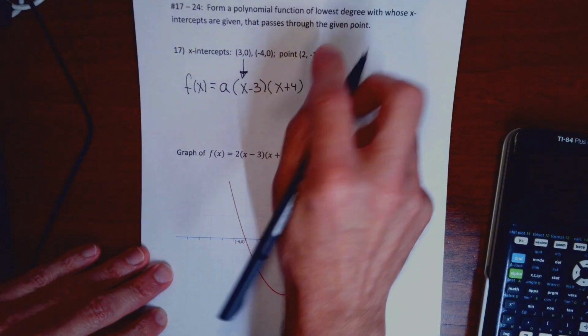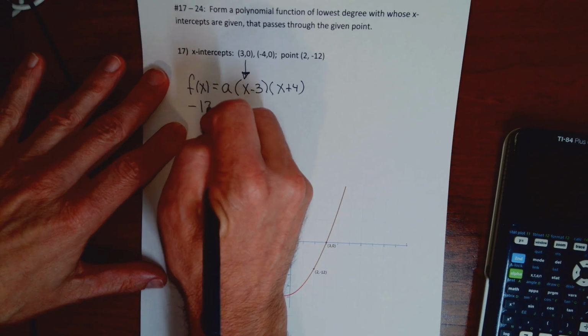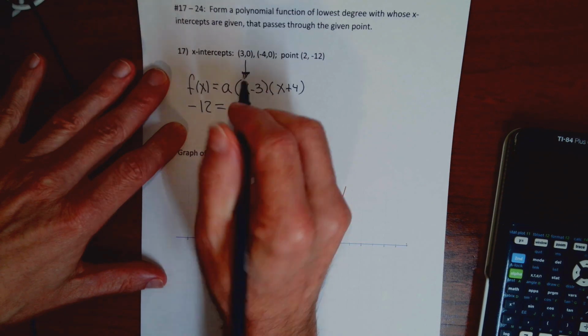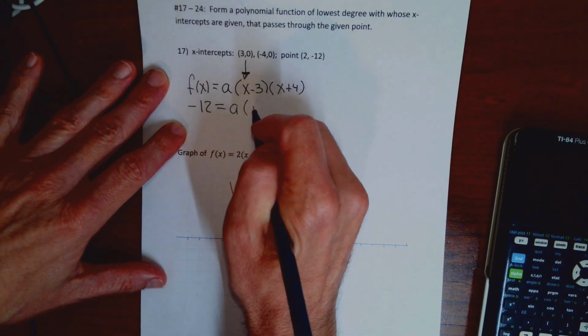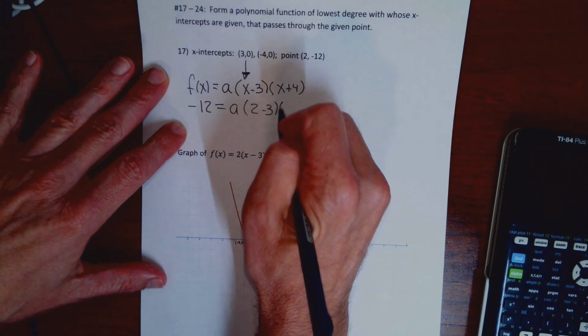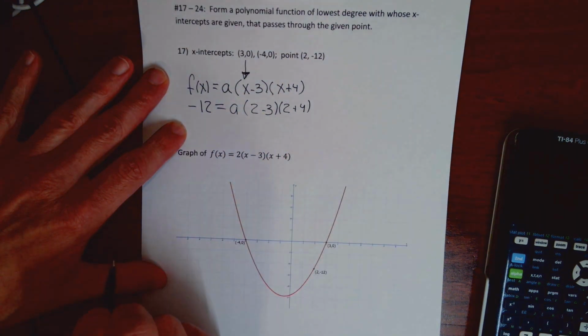Super easy. I take the negative 12, that's the y-coordinate of the point that it needs to pass through, and change the left-hand side of my equation to that. Change both x's in my factorings to the x-coordinate of the point that it needs to pass through, and then just do the math.